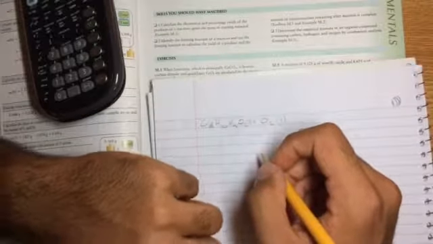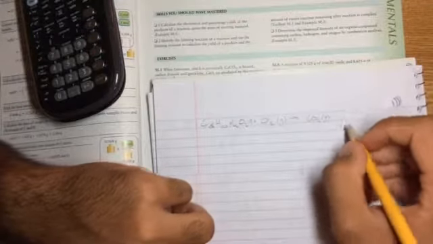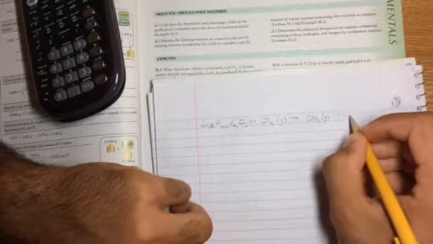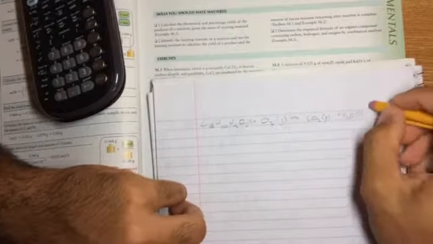And this was a solid caffeine, gas of oxygen, and on the other side, CO2 gas, H2O liquid, and N2 gas.